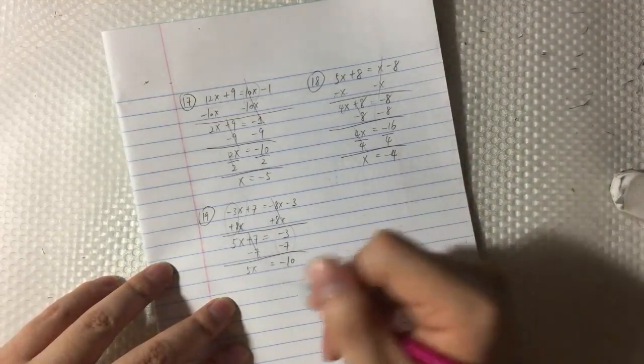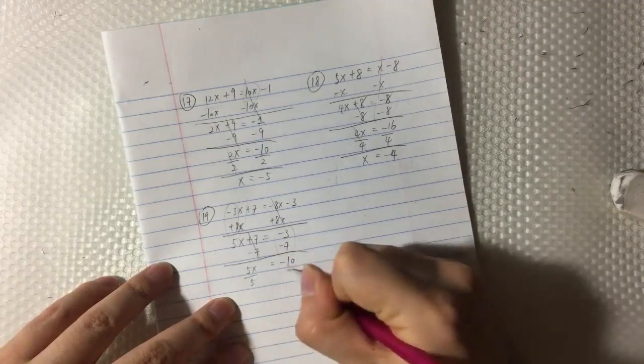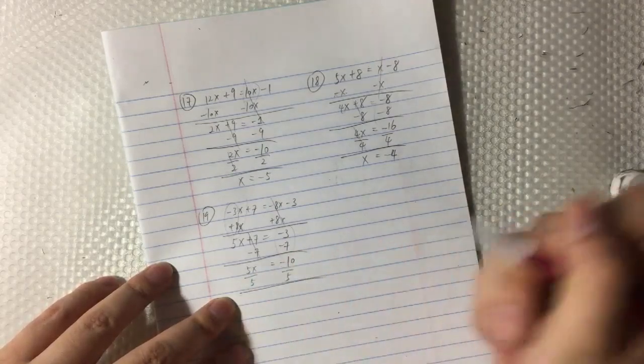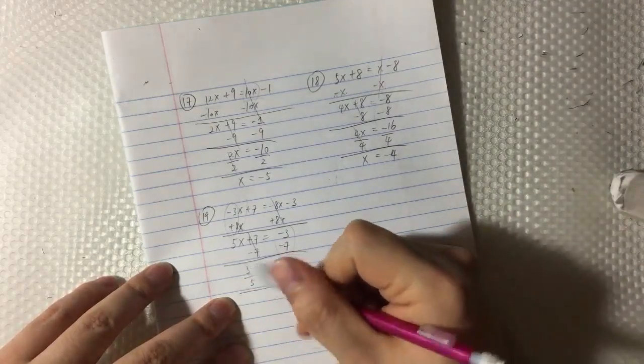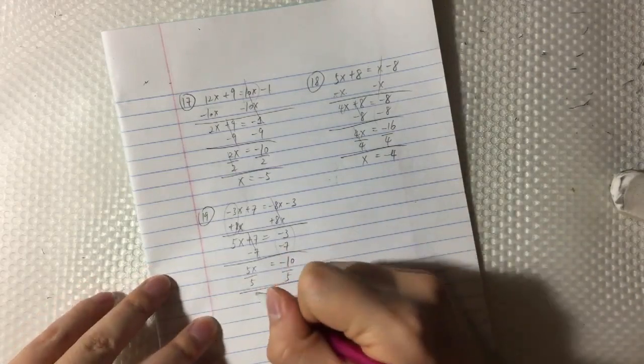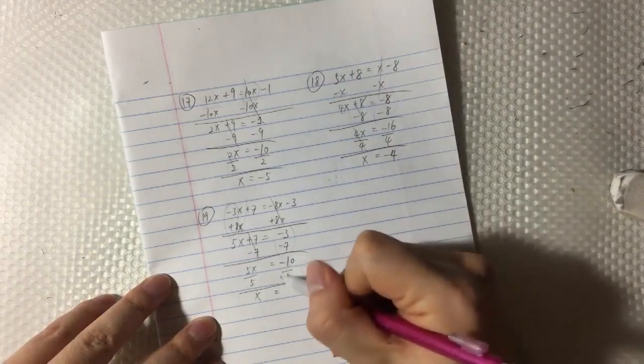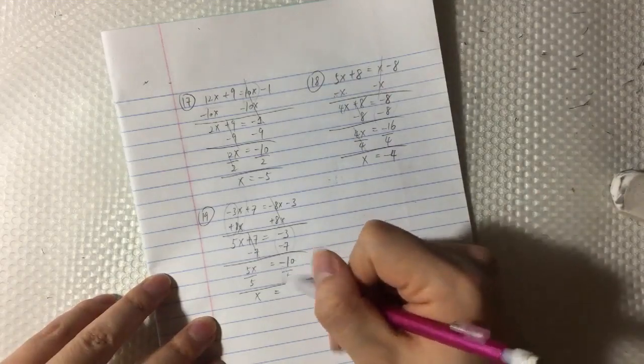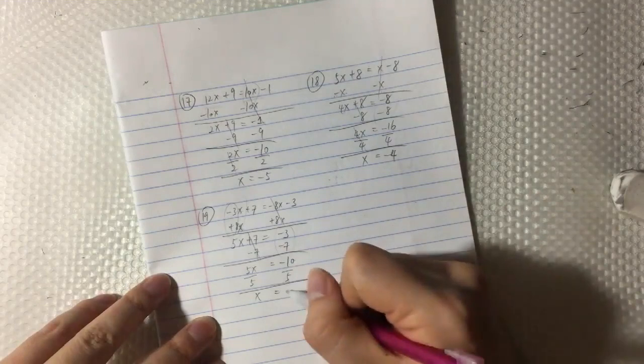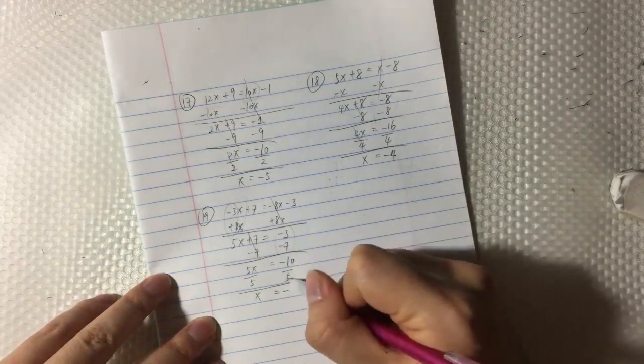In order to get x by itself, I divide both sides by 5. Number 5 on the top and the bottom get cancelled. So on the left side, I get x by itself. On the right side, negative 10 divided by positive 5. When two numbers have opposite sign, answer is always negative. 10 divided by 5 is 2.